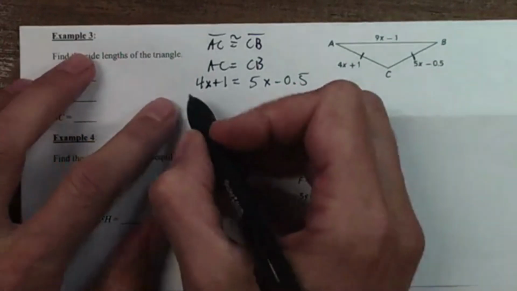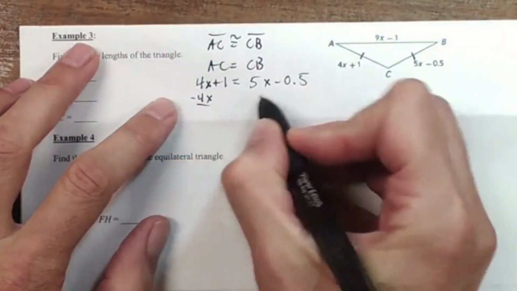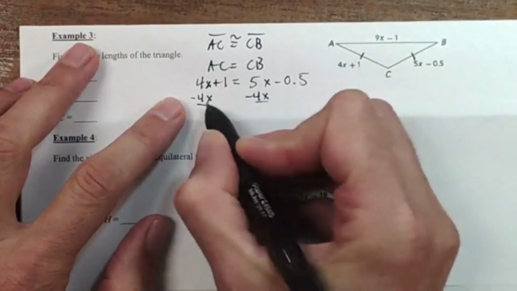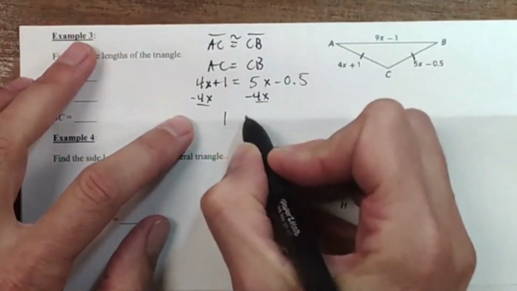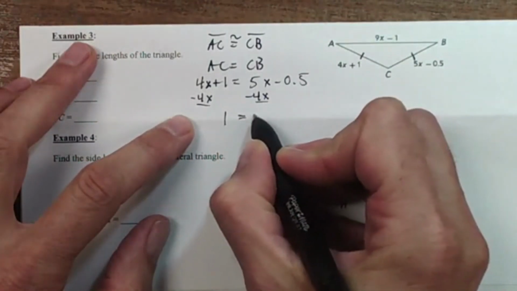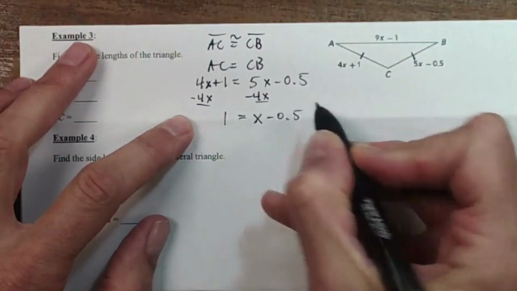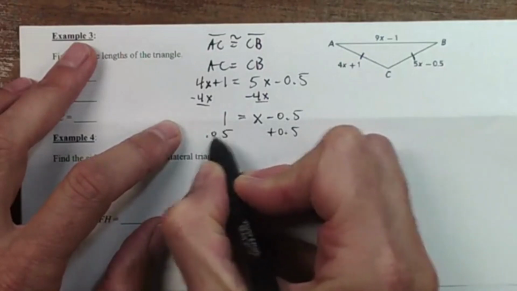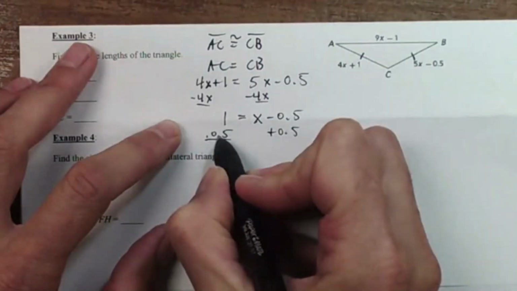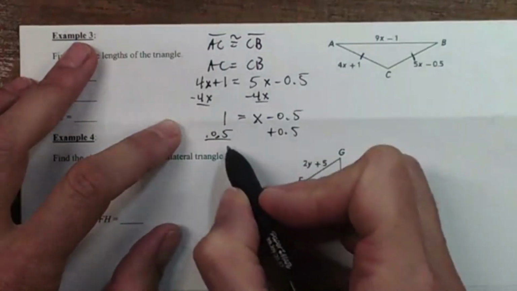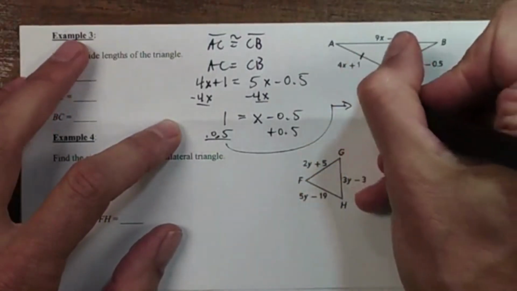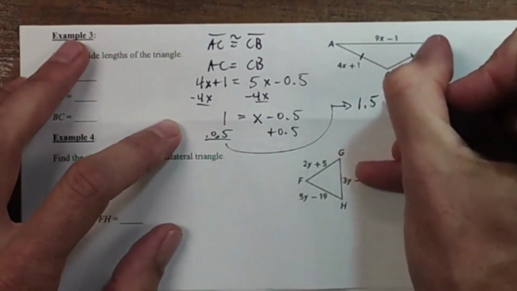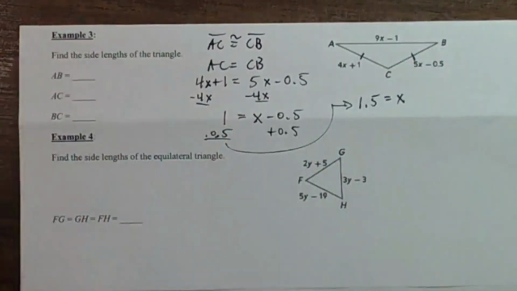I'm going to subtract 4x from both sides and get 1 equals x minus 0.5. Then I'm going to add that 0.5 to both sides. Not 0.05, 0.5. And I get 1.5 equals x. And then I have to plug those values in.